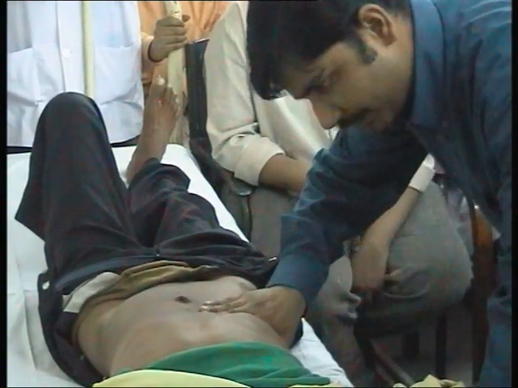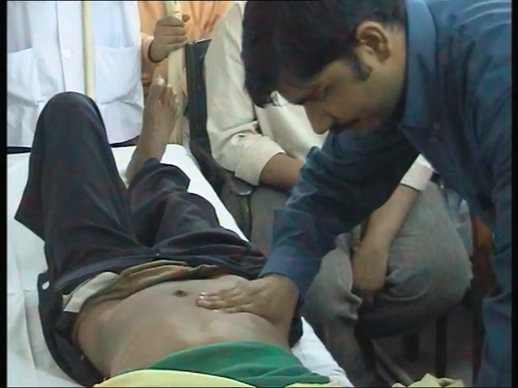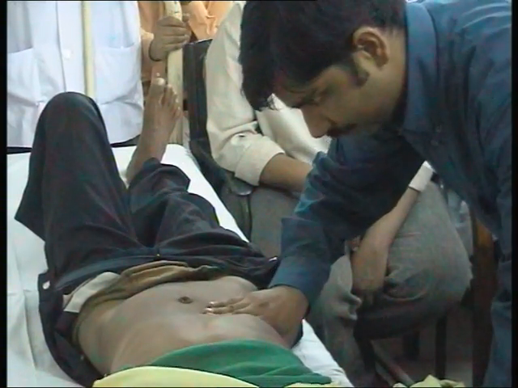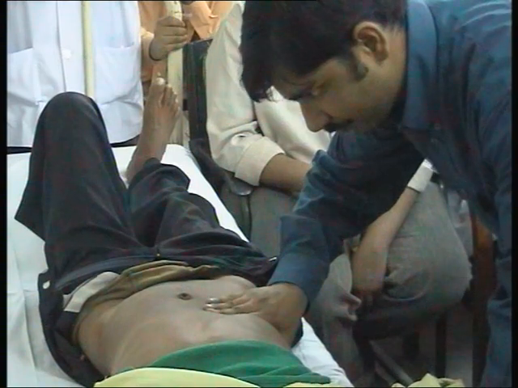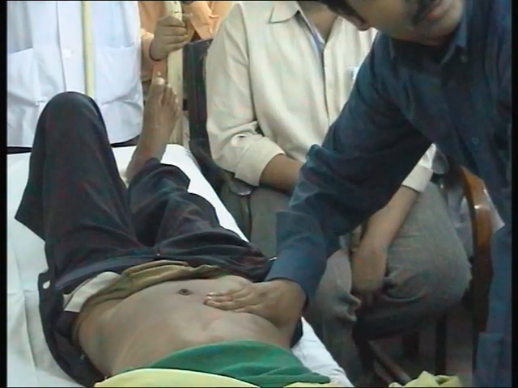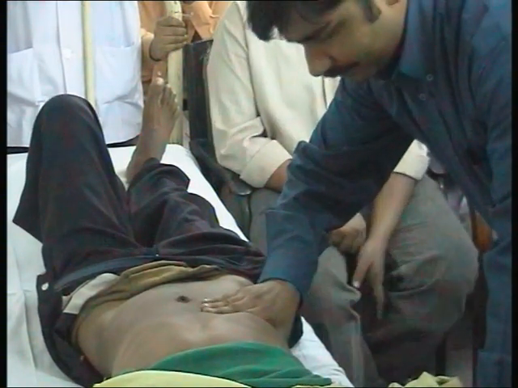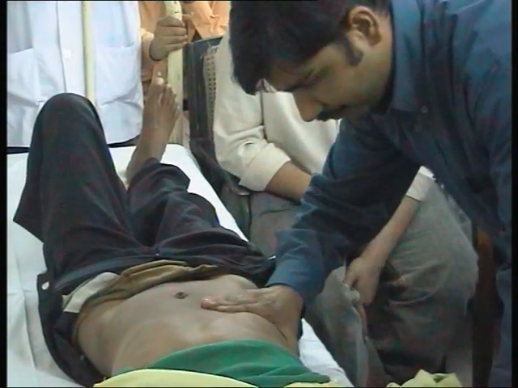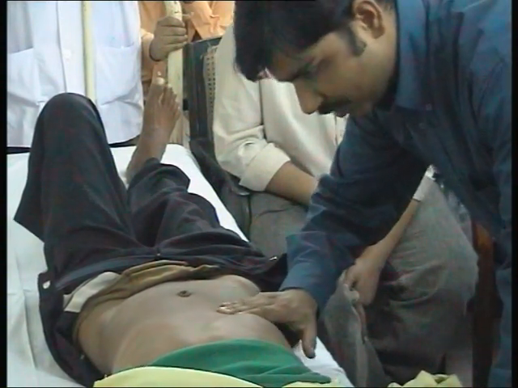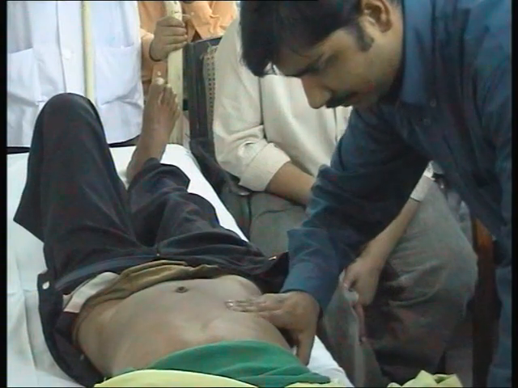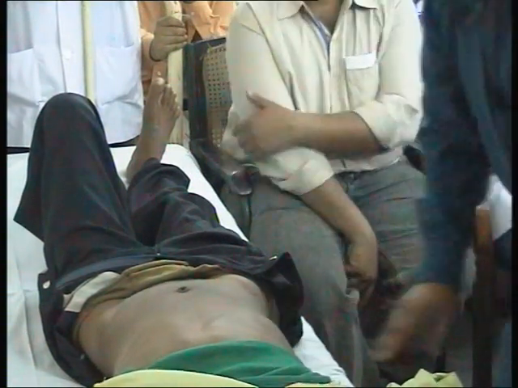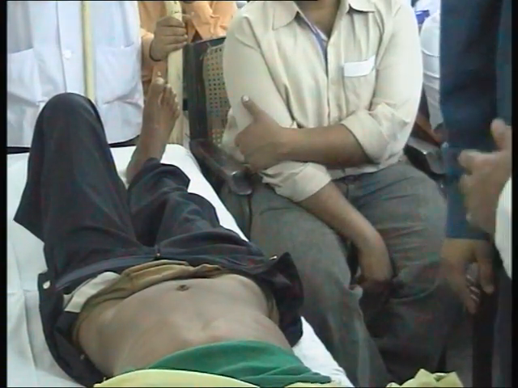Right, it's tender hepatomegaly. Now, what do you say of the margins? Rounded margins. How about the surface? Surface is smooth. No nodularity seen. But would you be happy with this? I mean, is that over?